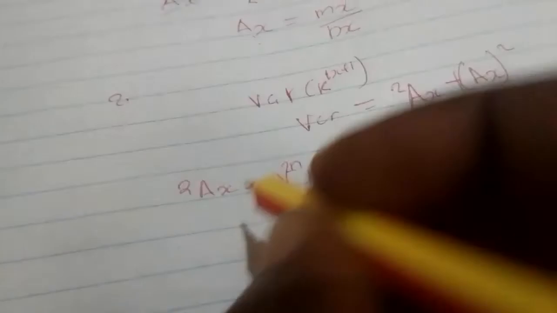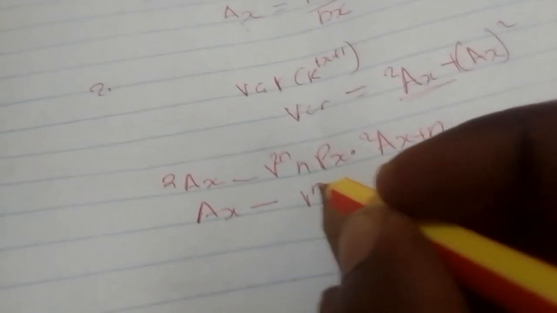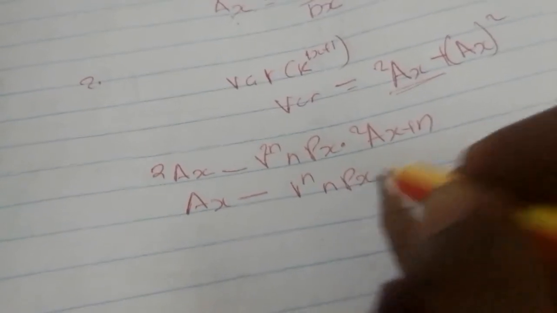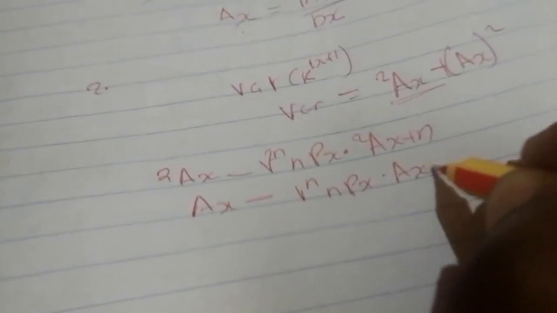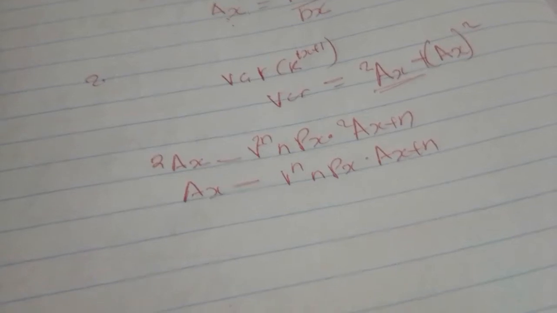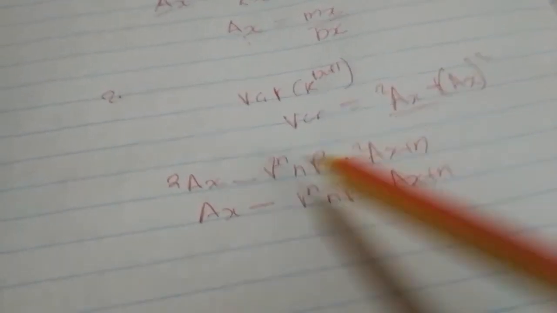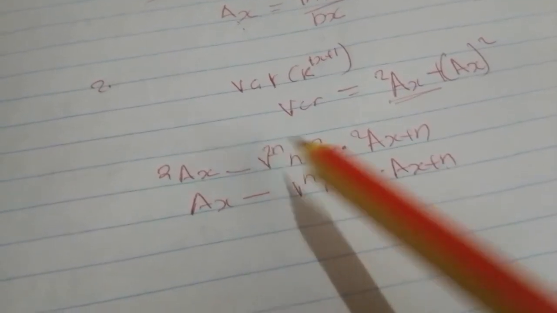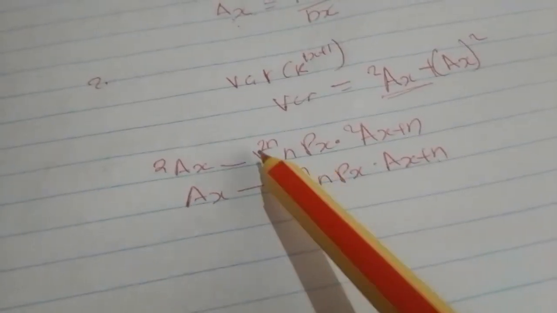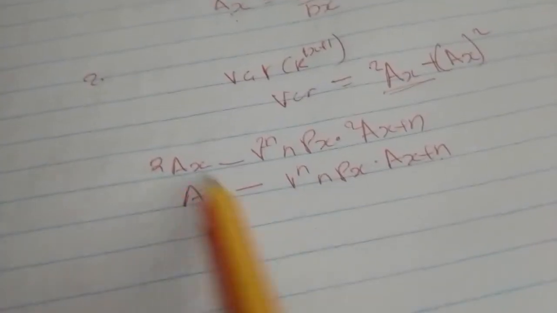So for this one it is equal to Ax minus v^n times npx times A(x+n). This one is equal to this one, and this one is equal to this one. Remember, this one is squared. This one is v^n to n. So you can do this and get the answer.